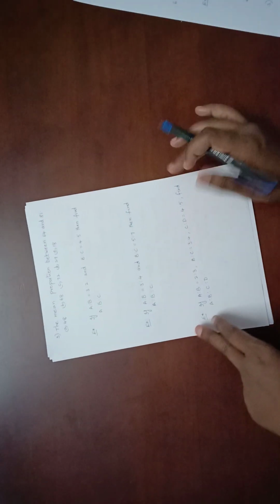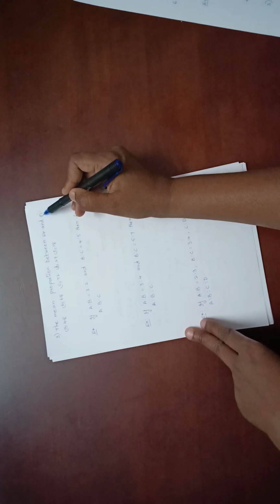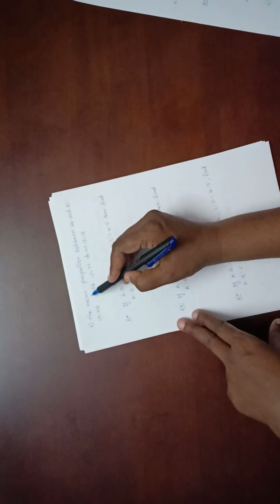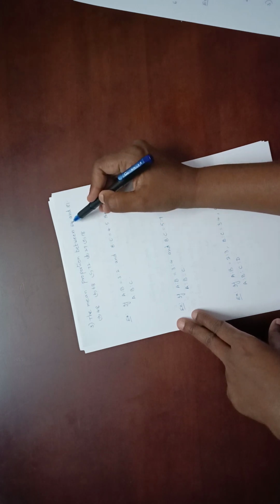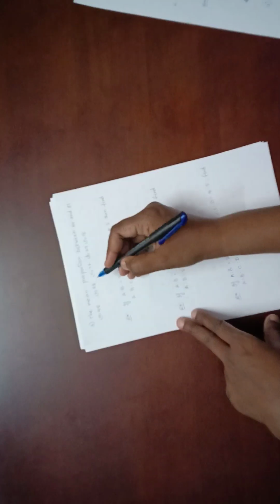One more thing. The mean proportion between 64 and 81. What is the mean proportion? These are the distractors. You should choose the right one. So what does mean proportion mean? If this is one value, this is another value. Just now we said mean proportion means what?